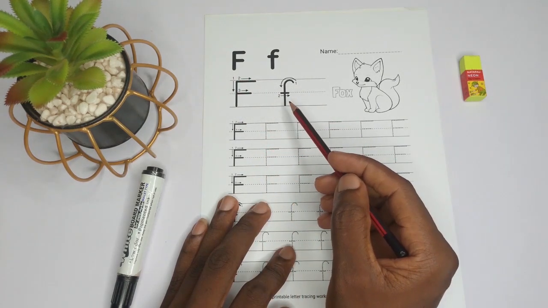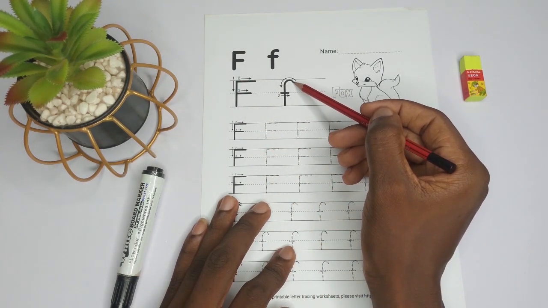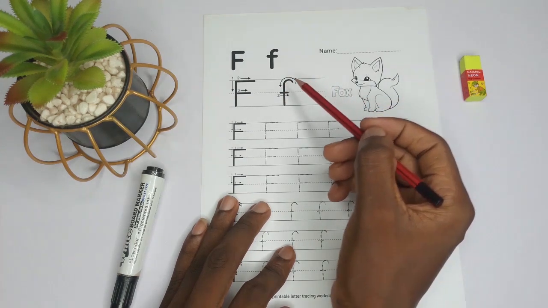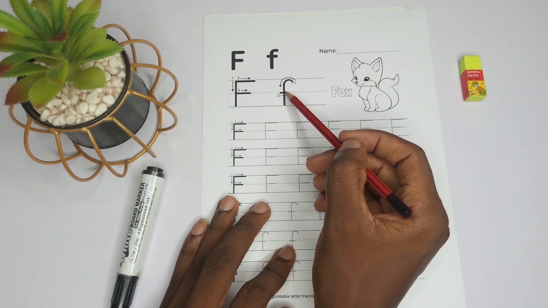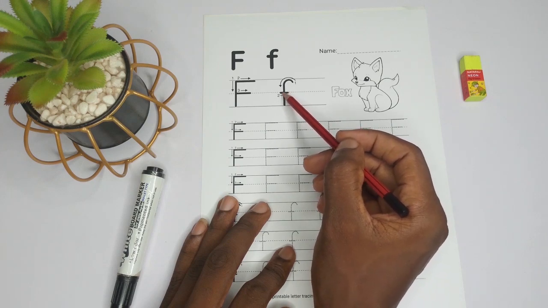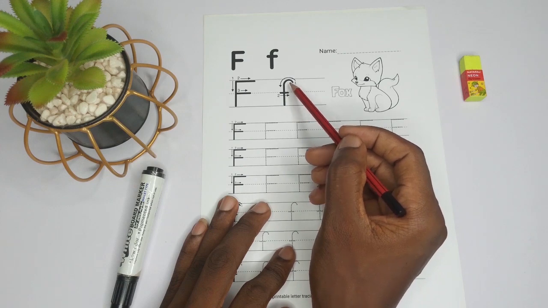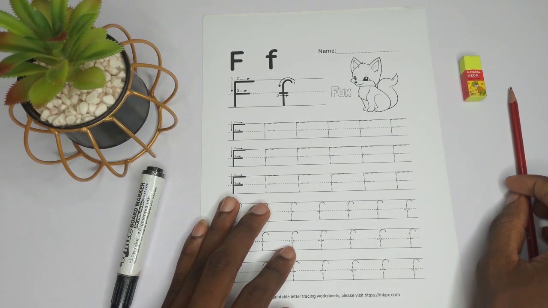and that will give us capital F. For small f, we start at the top here and we curve it a little bit and we come down straight, and then we draw a small short line to cut what we have over here, from left to right over here, as small f.